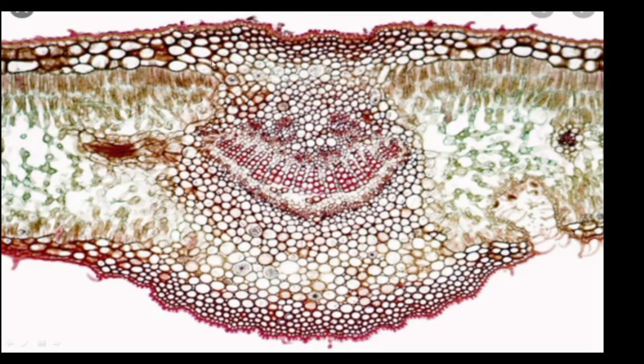This is a midrib, the leaf's midrib. In this midrib, the xylem and phloem are all present. Okay? Special mechanical tissues are also present here. And this is the lower epidermis. This is the upper epidermis with multiple epidermis. Multiple epidermal layers, and a thicker cuticle is also present. So that's all about the TS of Nerium leaf.